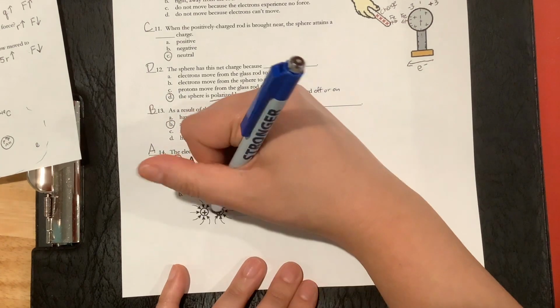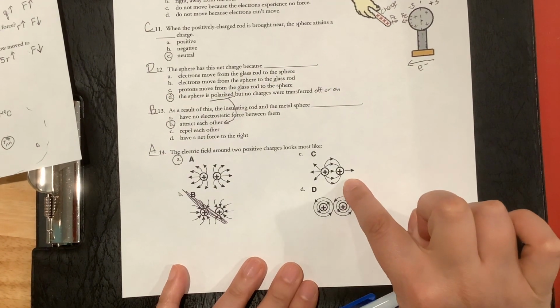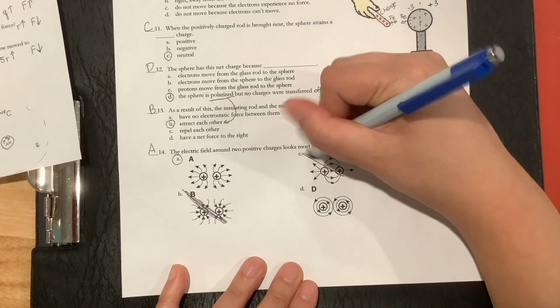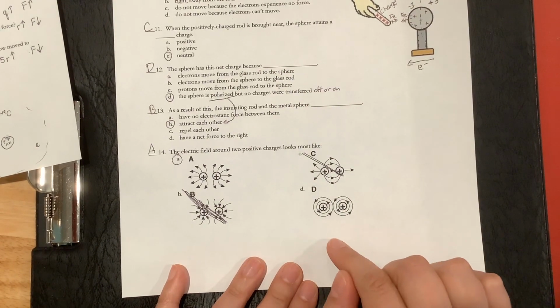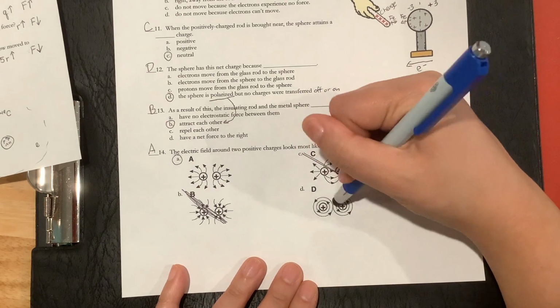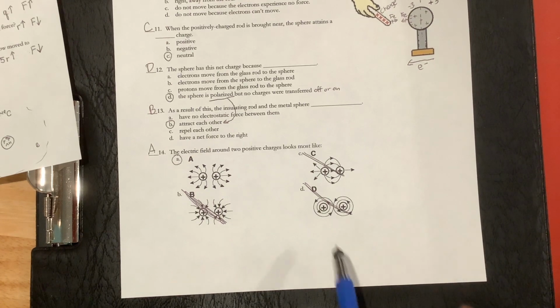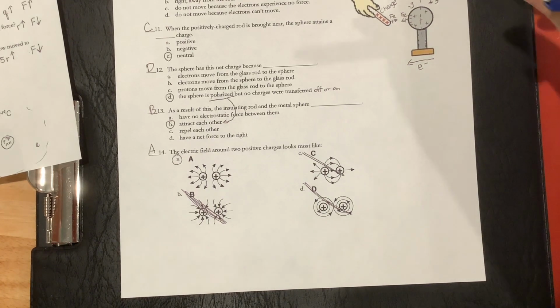B shows them going towards the positive charges, so that's not true. C shows it going towards positive charges, that's not true. D, your field lines don't start or end on this charge, so that's not true. D is a good distractor because when we get to magnetism, magnetic fields will form circles. Electric fields don't.